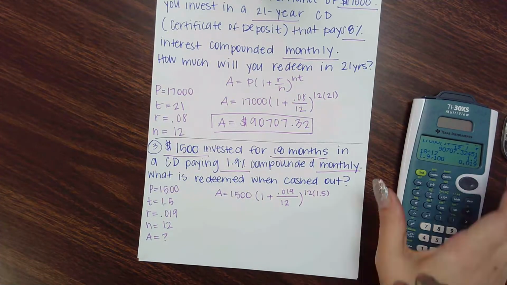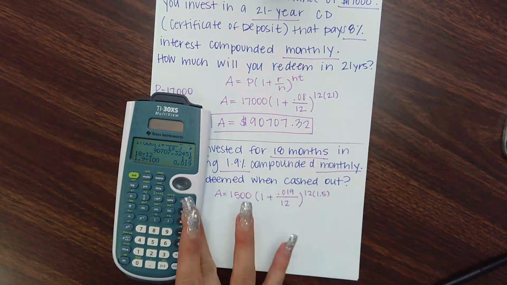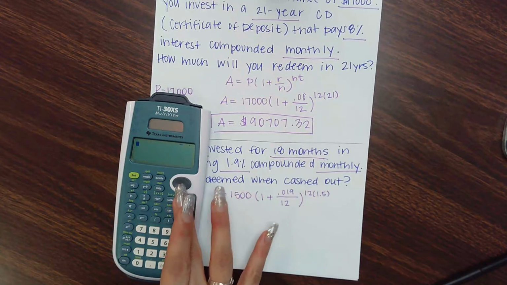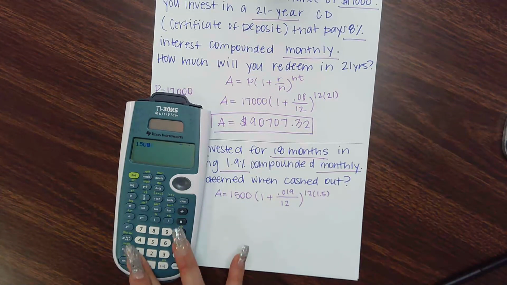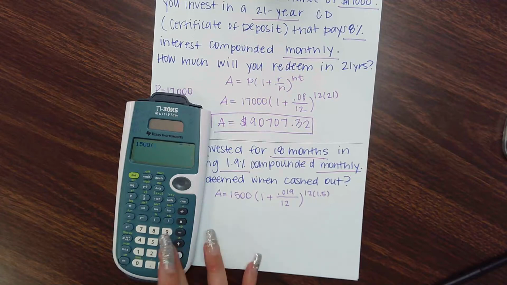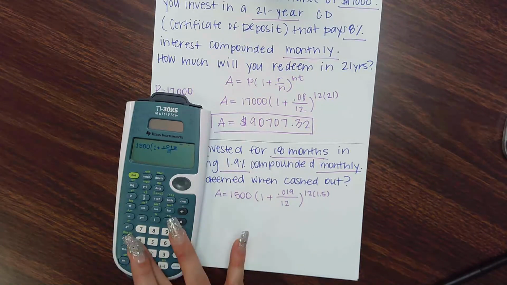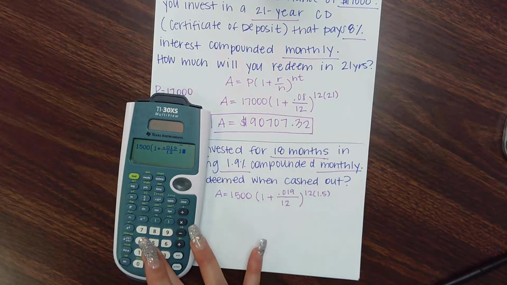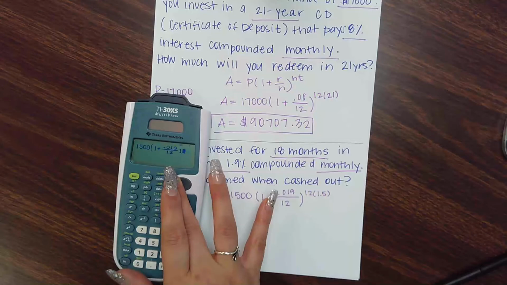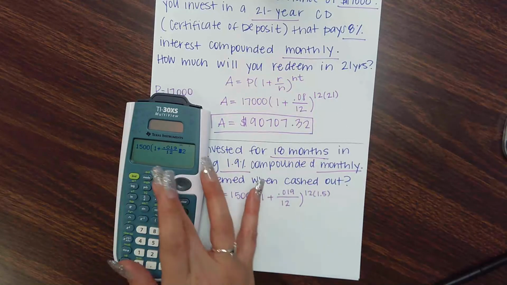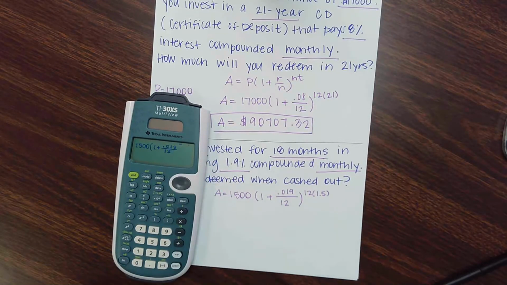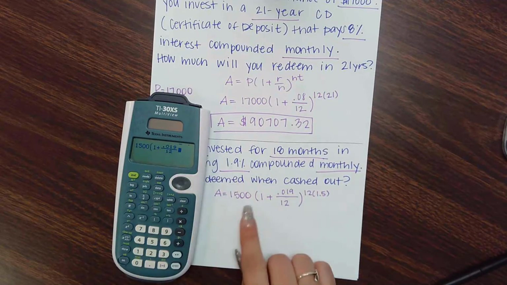And you pick up your handy dandy calculator. Clear. 1500 open 1 plus n over d, 0.019, go down, 12 over 12. I'm sorry, I looked down and I didn't do what I should have done. Once I'm in the denominator, and then I go over to the right, I opened this parenthesis.